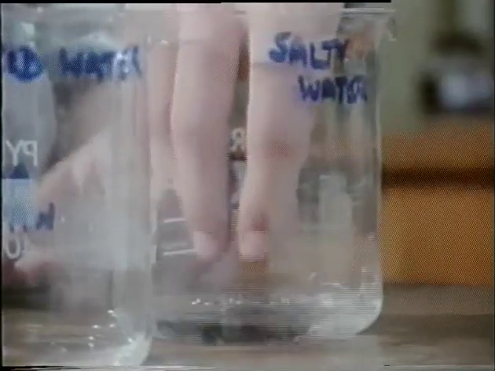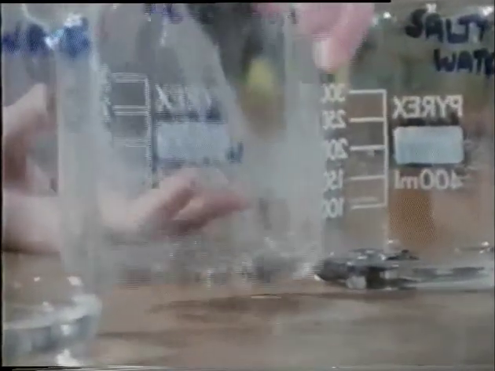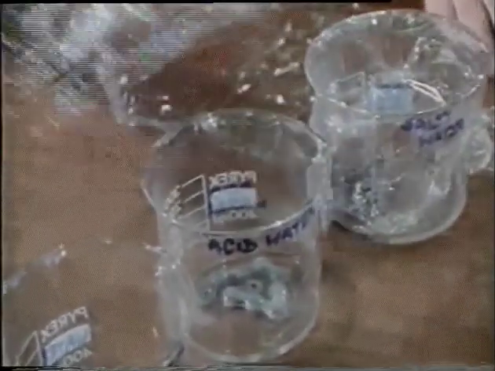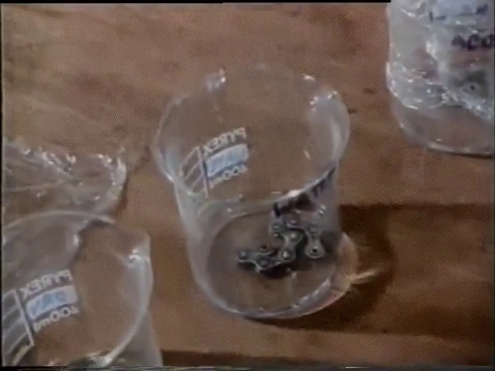One section is left in salty water, one in acid water, and one in plain water. One section of chain is left dry. What's the cling film for? And what do you think will happen in a day or two? Which of the pans do you expect to be rusty?